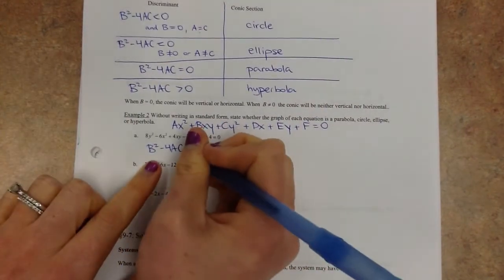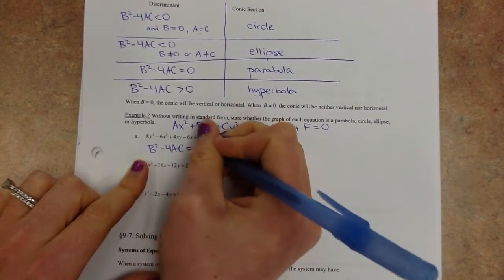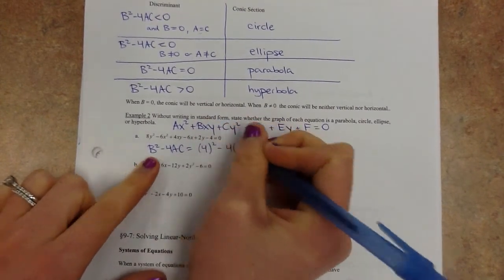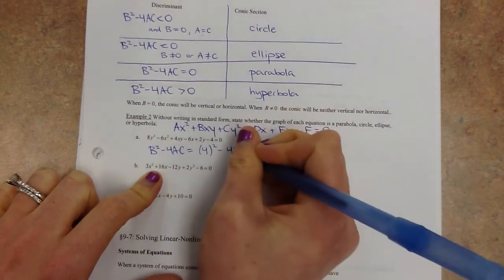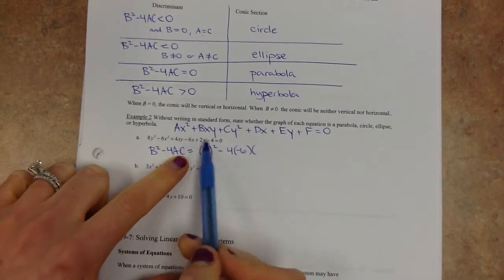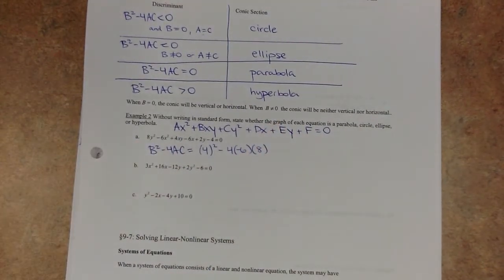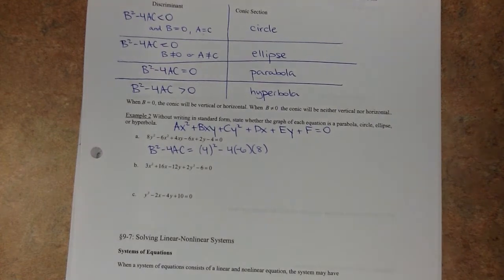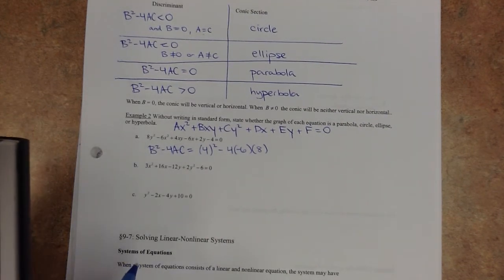So b is whatever's attached to the xy. So here it's a 4. So 4 squared minus 4. A is attached to the x squared. So here that's a negative 6. And then times c. C is attached to the y squared, so that's an 8. So 4 squared minus 4 times negative 6 times 8. If you're quick with arithmetic, wonderful. Otherwise, you can just feel free to plug that string right into your calculator.